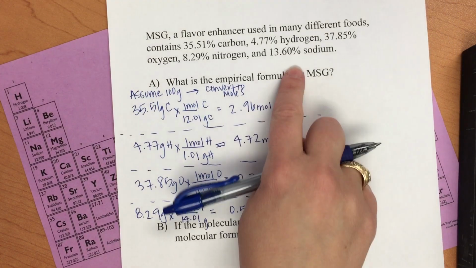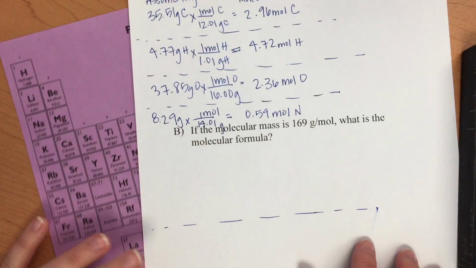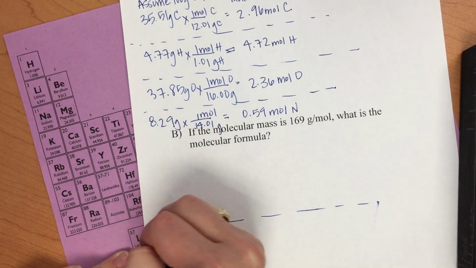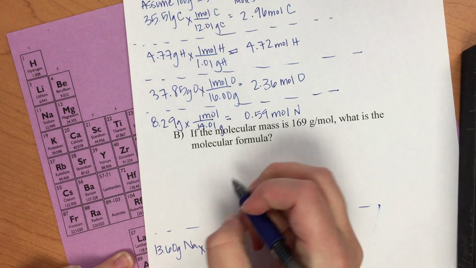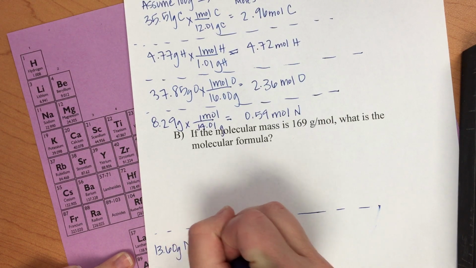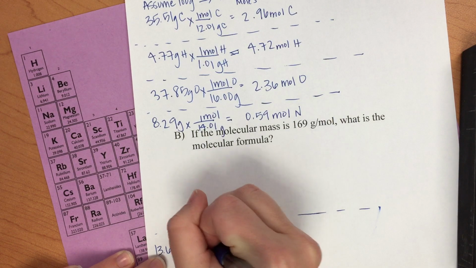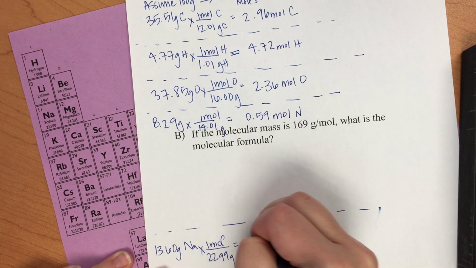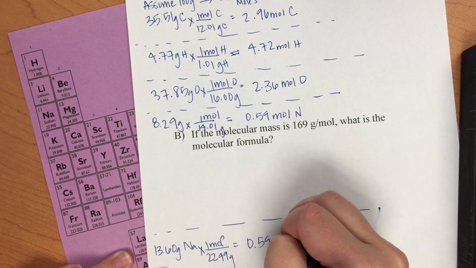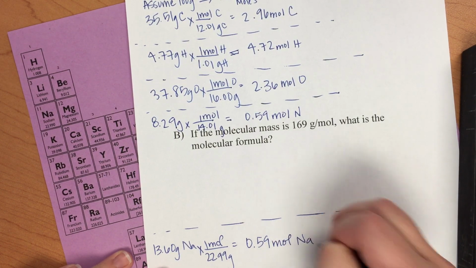We'll now use our 13.60 grams of sodium, using the molecular weight of 22.99 and 1 mole, we get 0.59 moles of sodium.